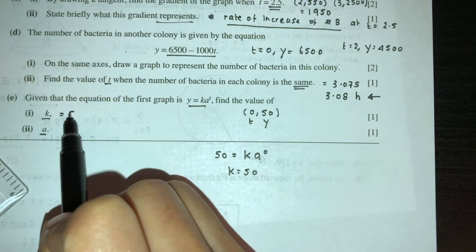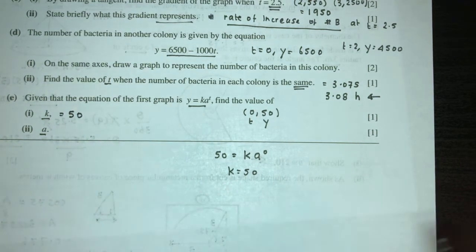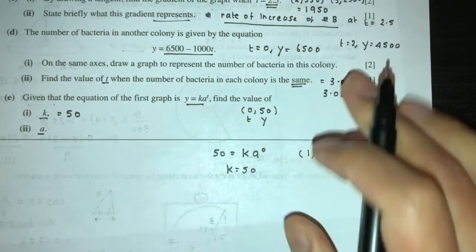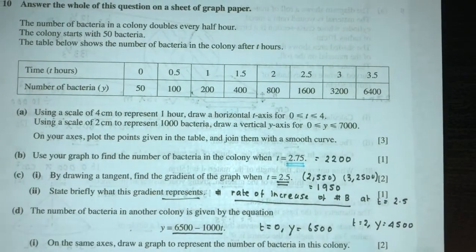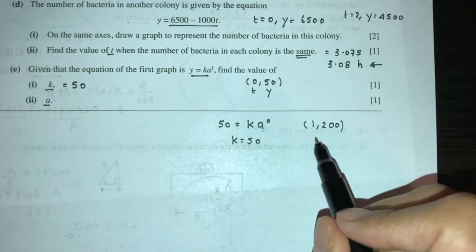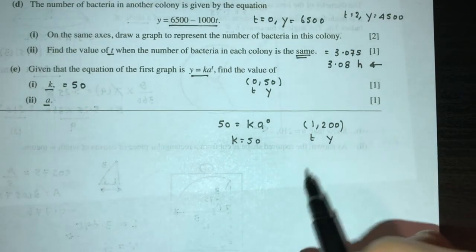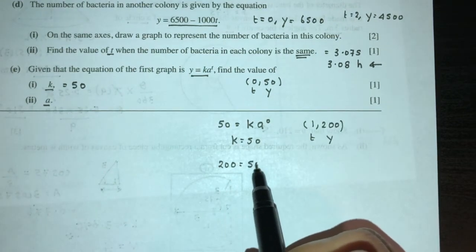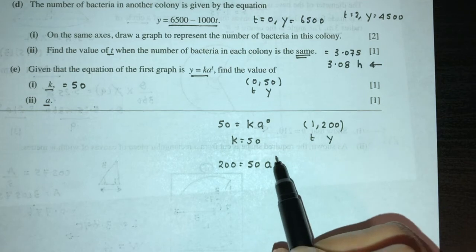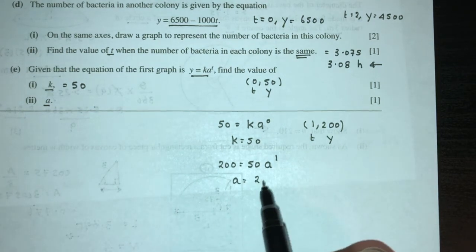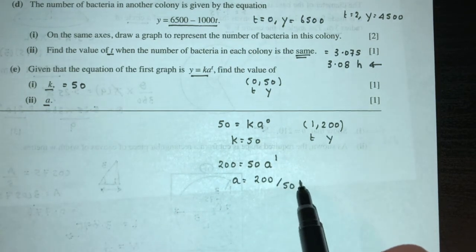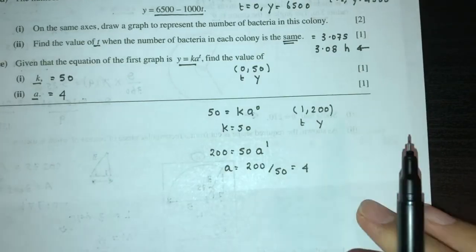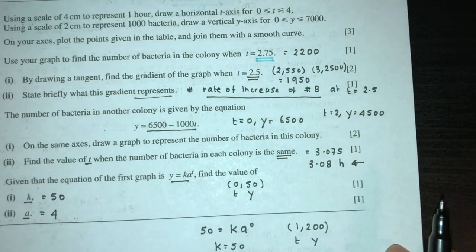That will be 50. Then to find the value of A, we have to use another point. Let's use the other point, which is 1, 200. So this point is being used from your table. Okay, so we choose any point on the table because it's your first graph. That will be t and y. Replace back in your equation. You will have y is 200, K is 50, A we don't know, and t is 1. So A will be 200 divided by 50. That will be 4. This is 4 as your answer for part 2. That is your question number 10.